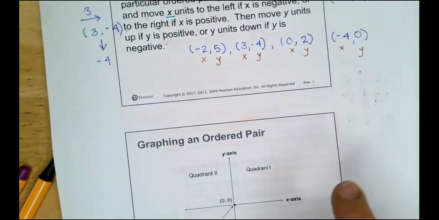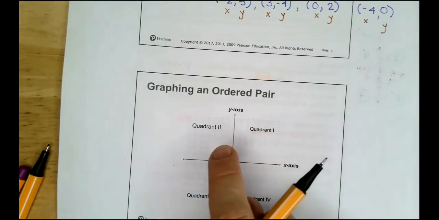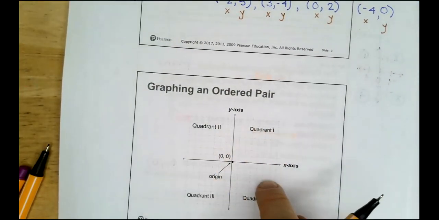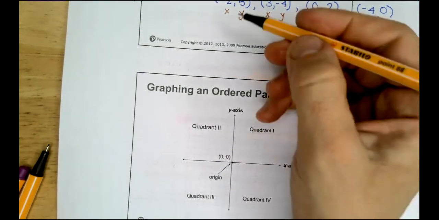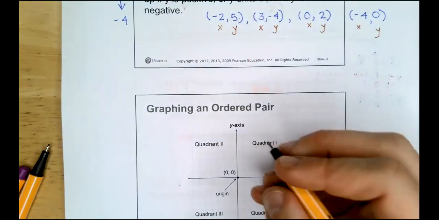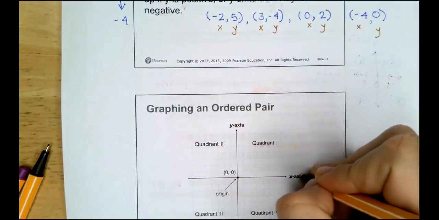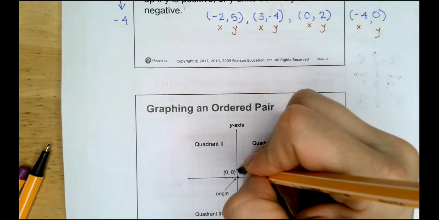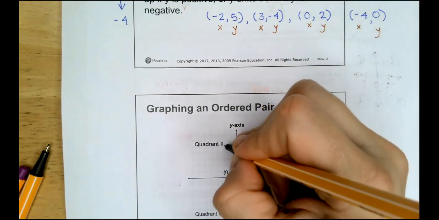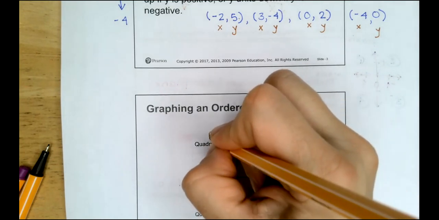Where are these on the quadrant plane? 1, 2, 3, 4 counterclockwise, starting in the upper right-hand corner. And from the origin, for (-2, 5), I'm going to move -2 on the x-axis, +5 on the y-axis. Those two meet right here, so that's (-2, 5).